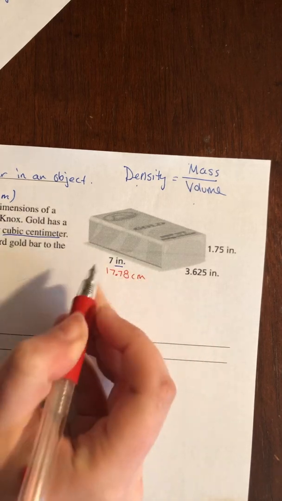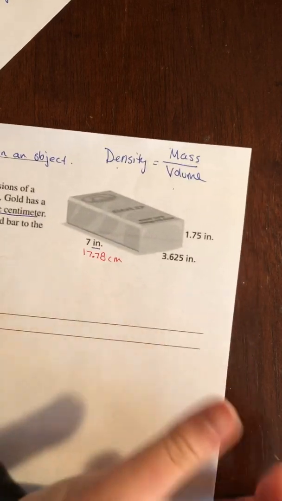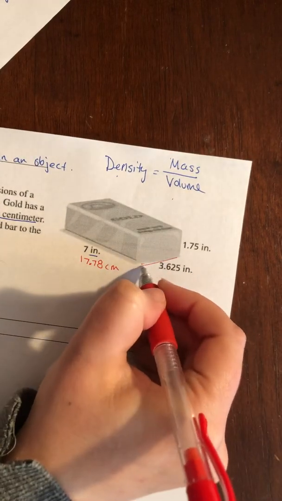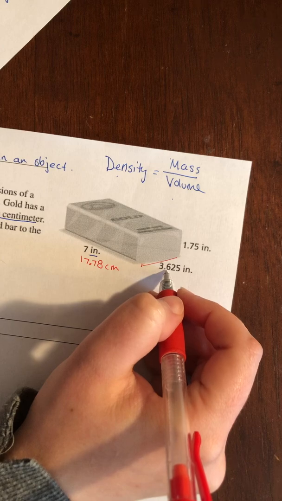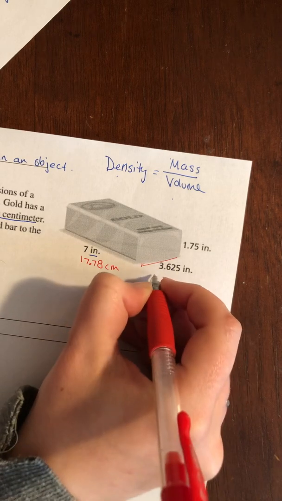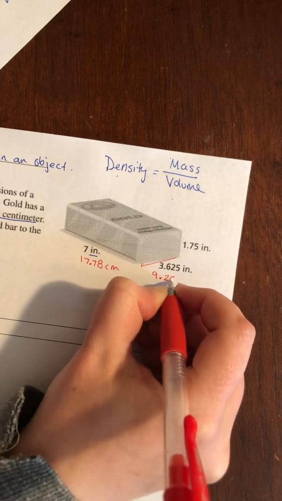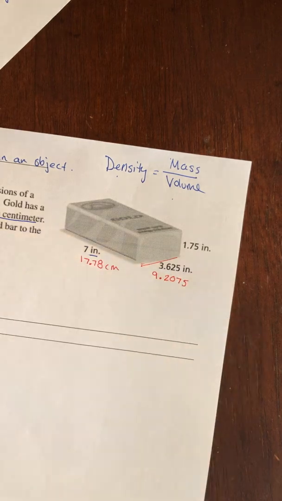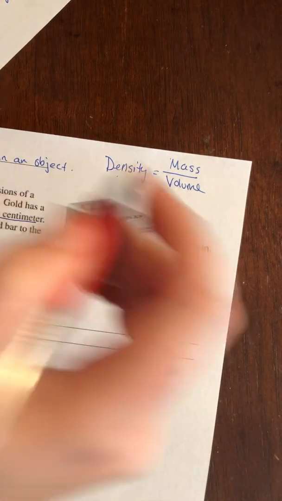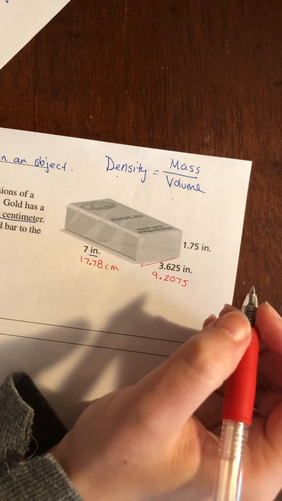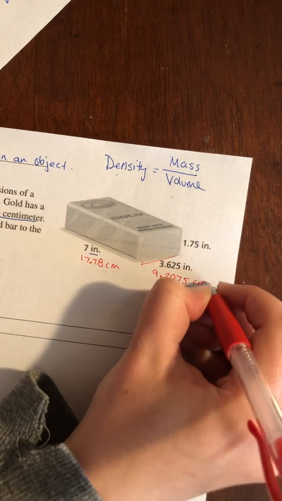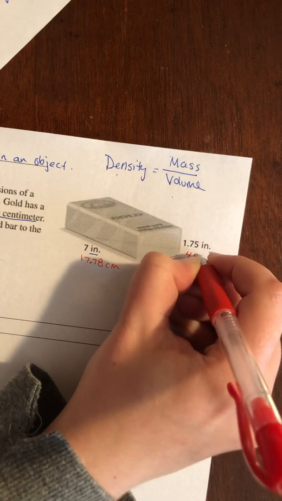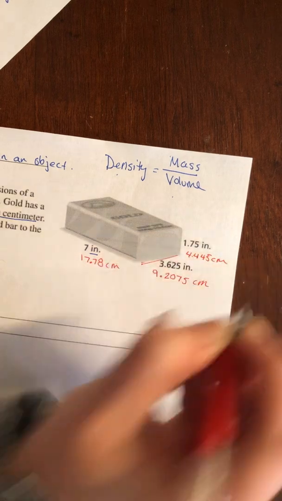So the length is 17.78 centimeters. The width is 3.625 inches. I'm going to include all the decimals because I want to be nice and exact. And then you multiply that last one by 2.54, you're going to get 4.445 centimeters.